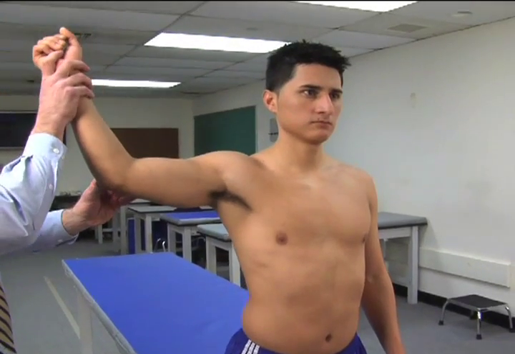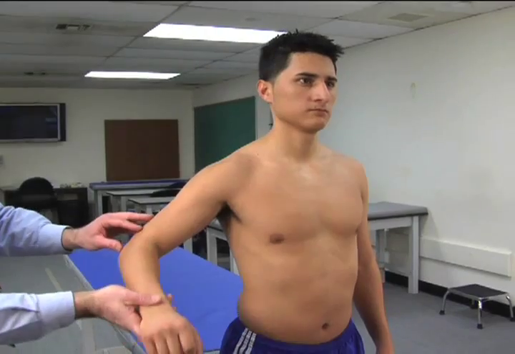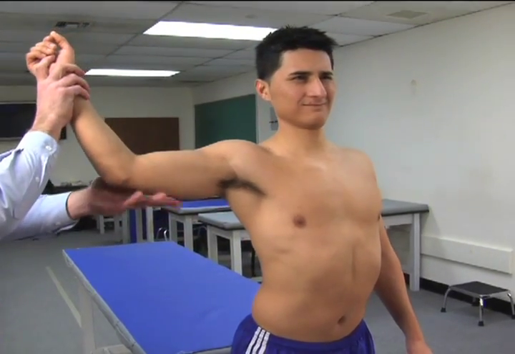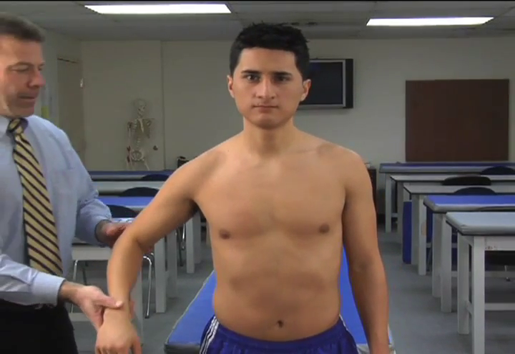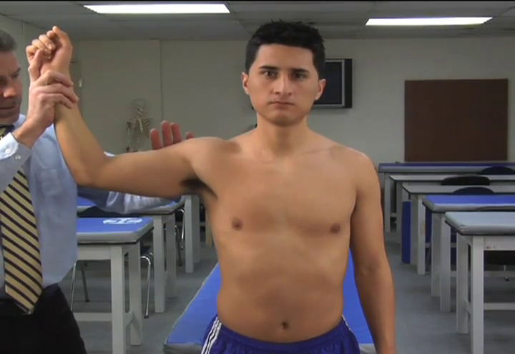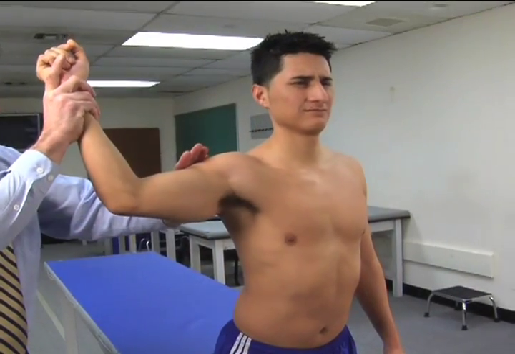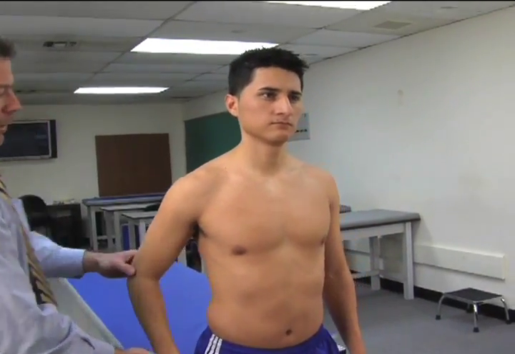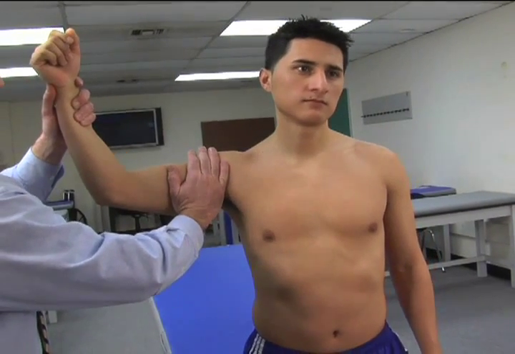The next test is the apprehension sign. Here we're testing for anterior shoulder instability by passively combining motions of abduction and external rotation. A positive sign is apprehension, or a sensation that the joint is giving out. Pain in and of itself is not a positive sign. The apprehension sign can be augmented by using an anterior shear force in addition to the combined motions of abduction and external rotation. Again, a feeling of instability is the positive sign, not pain. If the test is positive, then a gentle posterior shear will relieve the apprehension. This is known as the relocation sign.